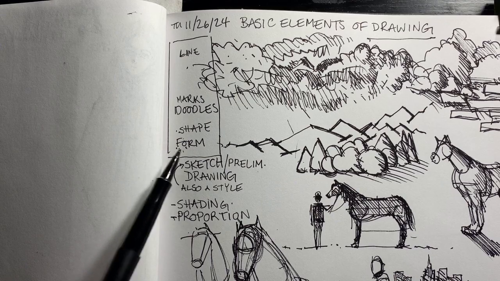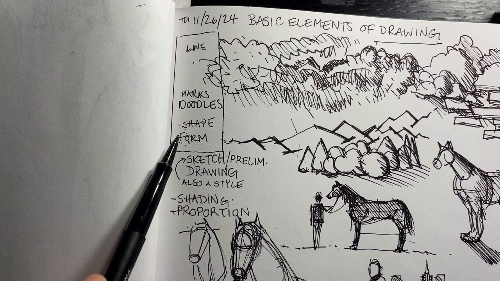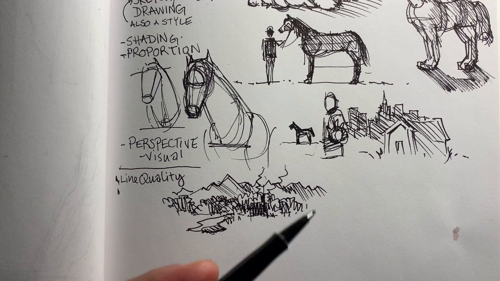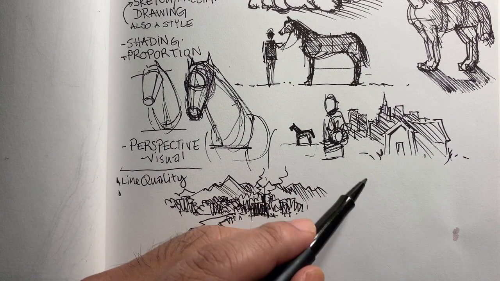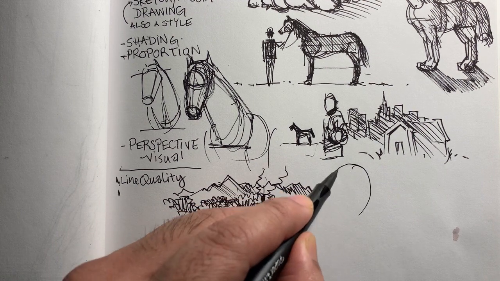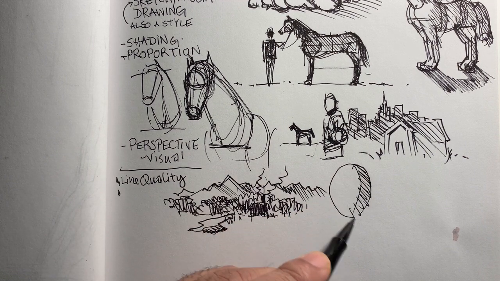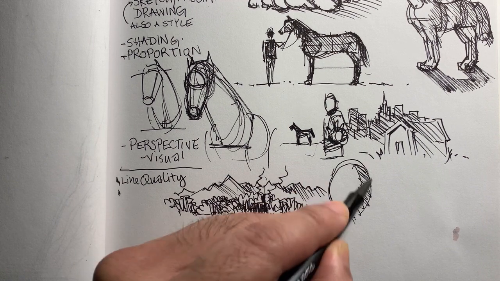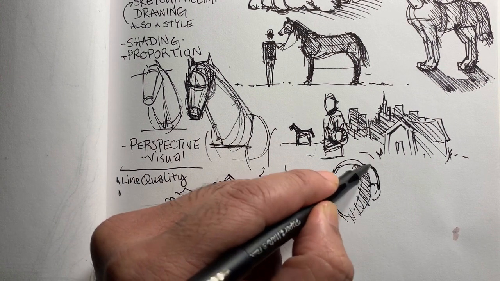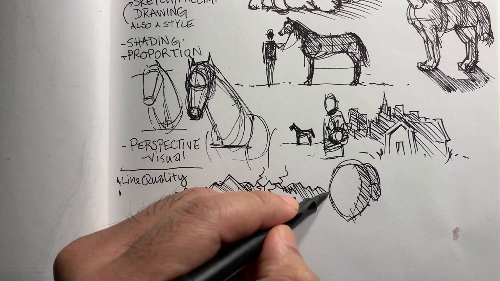As far as shape and form, the next thing would be shape. I would stick with shape and form and make it a little bit more subtle. So for example, if you're going to draw a head, maybe a basic shape is kind of like this, which is not to say that there's anything wrong with keeping drawings looking basic or simple.